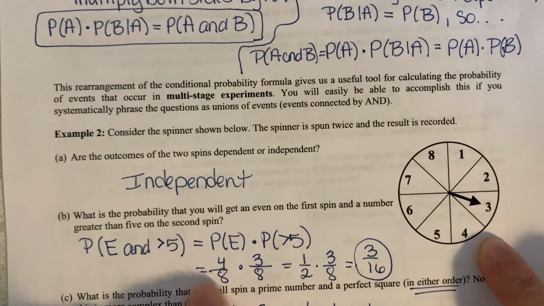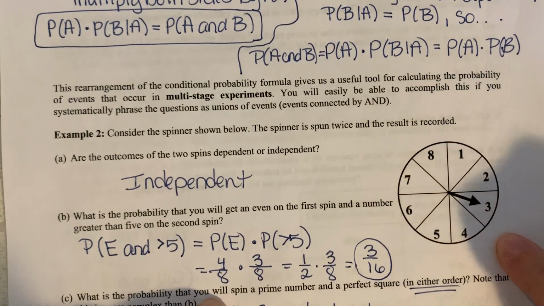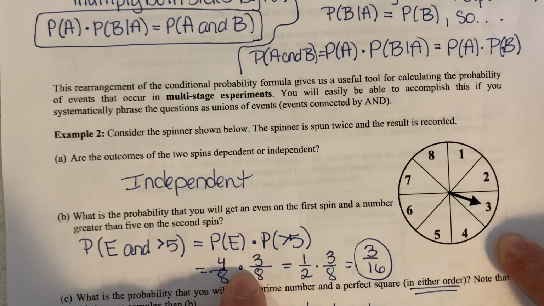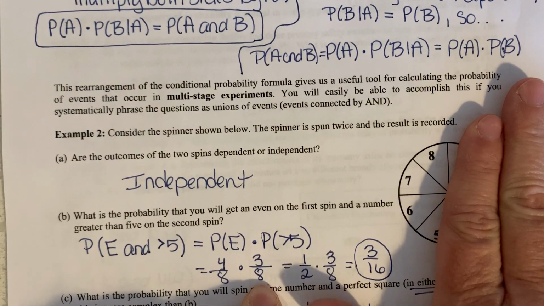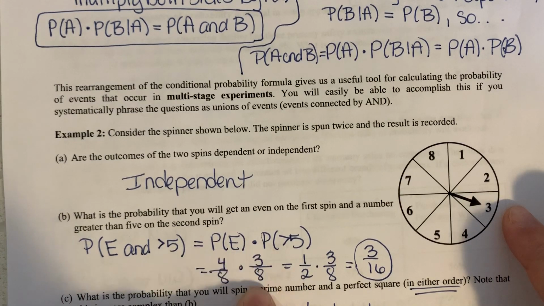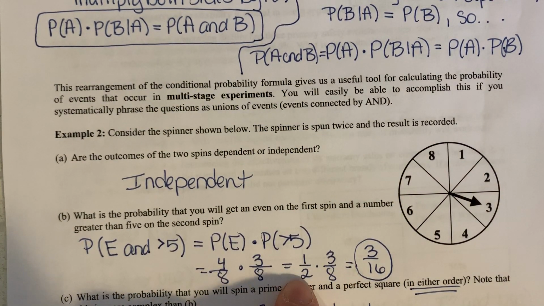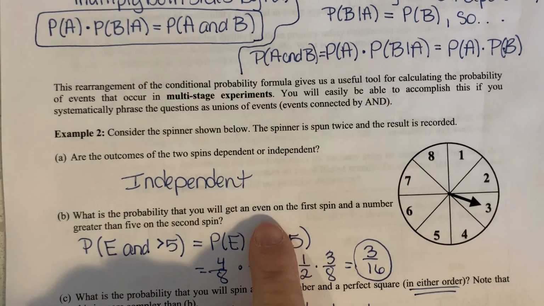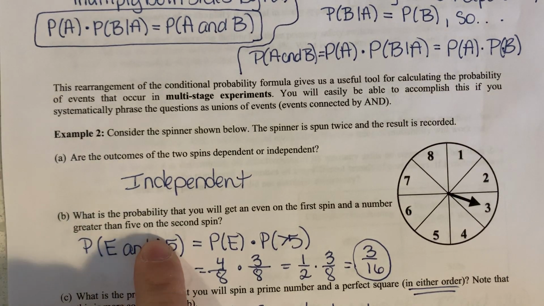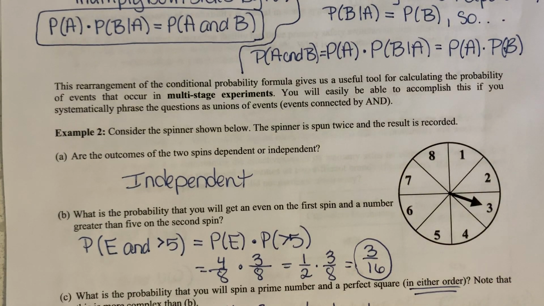So first, the probability I'm going to get an even number is 1, 2, 3, 4 out of 8. So 4 out of 8 times the probability I'm going to get greater than 5. Well, that's 3 out of 8 that are greater than 5. So that's 3/8. I'm just going to reduce my fractions here because they're easy. So this is 1/2. So 1/2 times 3/8 is just 3 over 16. So the probability that I'm going to spin even on the first spin and greater than 5 on the second spin is 3 out of 16. Okay, so hopefully that makes sense.